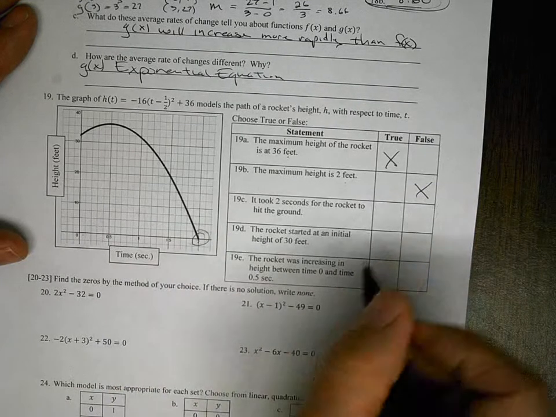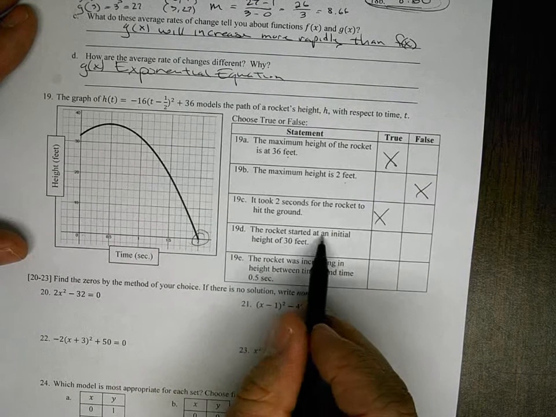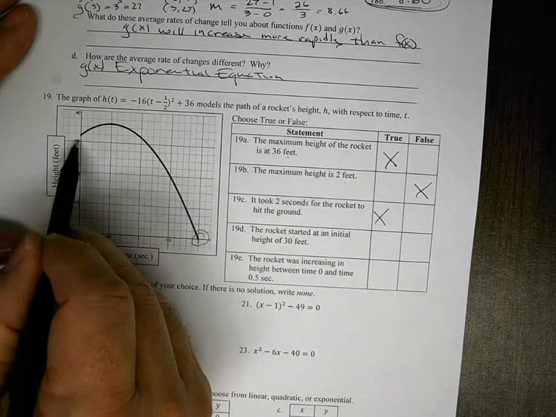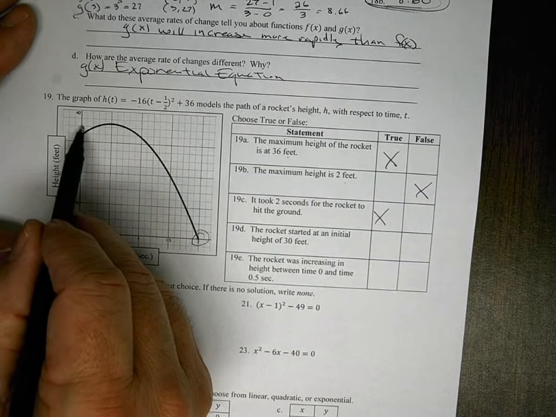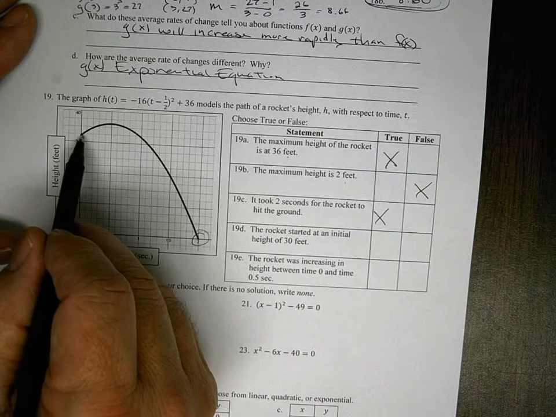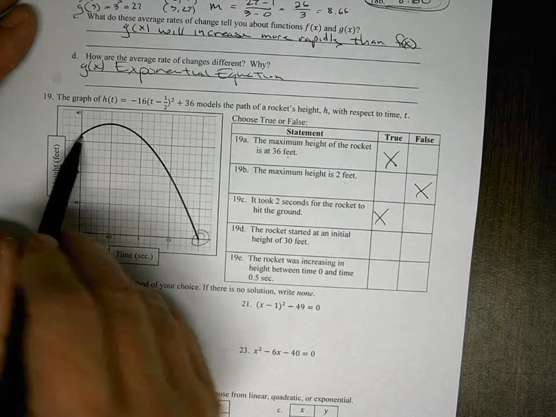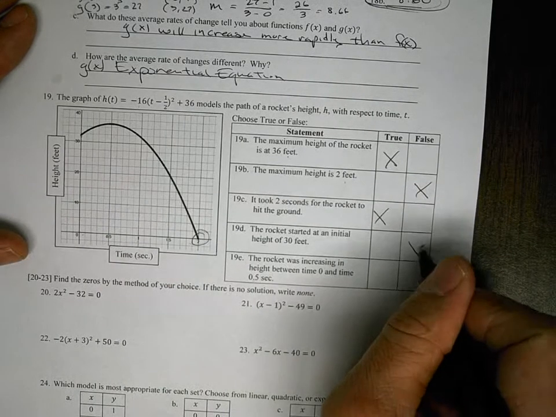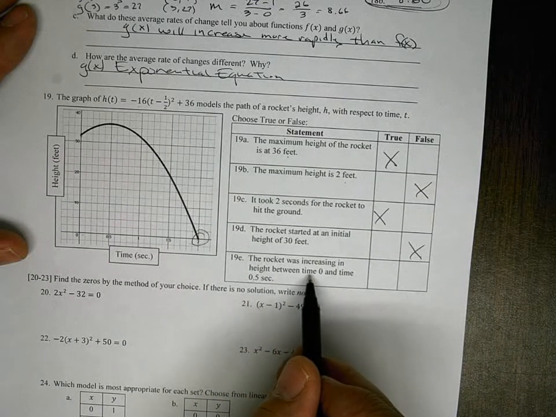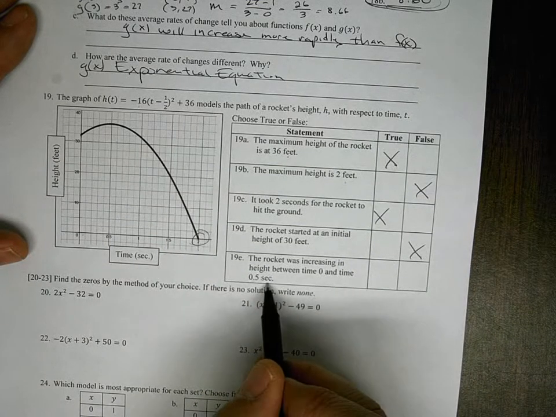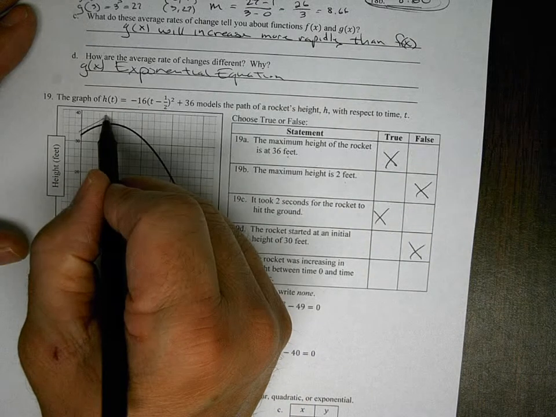That's true. The rocket started at an initial height of 30 feet. Now, that's false. According to this, it looks like it started at about, see, 2, 4, 6, 8. It looks like about 32 feet, so that's false. The rocket was increasing in height between time 0 and time 0.5. So that is true. It's increasing right here.